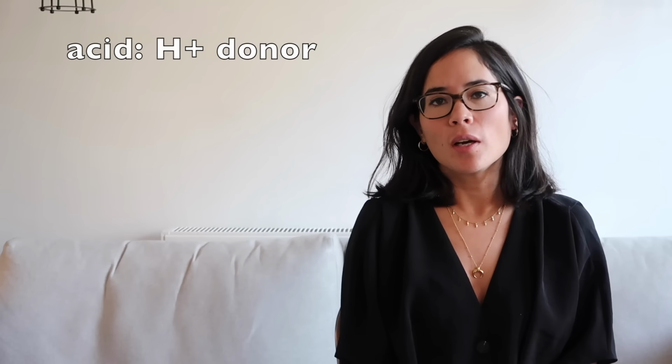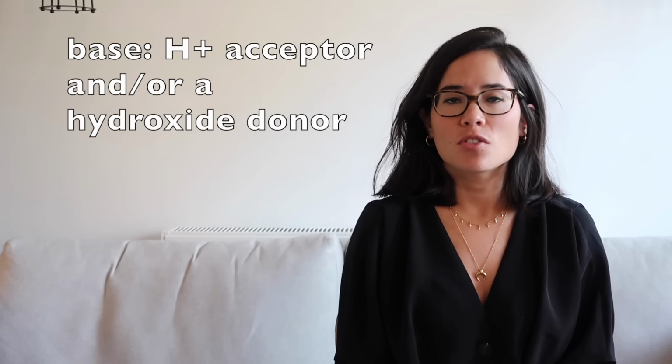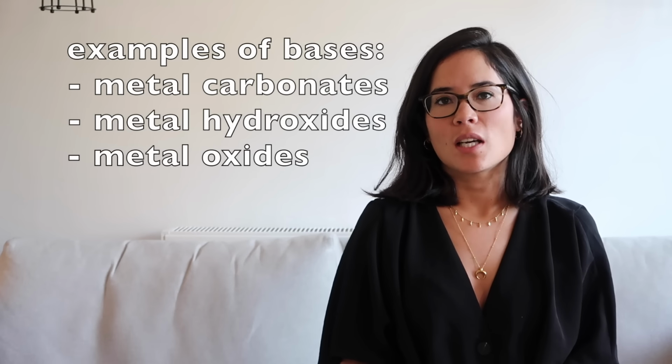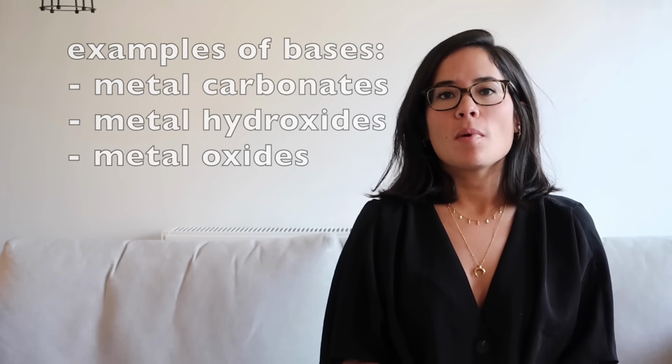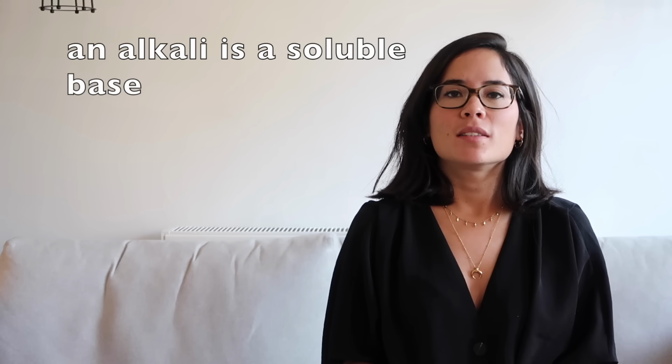We're now going to cover the salts topic, and when we're talking about salts we need to know a lot about acids and bases because that's where the salt originates from. So do remember your definition of an acid, which is that it is a H+ donor. A base is a H+ acceptor, and it also tends to be a hydroxide donor. And examples of bases include metal carbonates, metal hydroxides and metal oxides. Just remember the difference between a base and an alkali. They're very similar. An alkali is simply a soluble base. So remember, all alkalis are bases, but not all bases are alkalis.